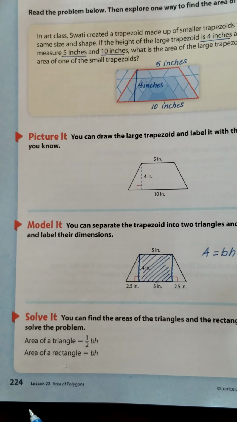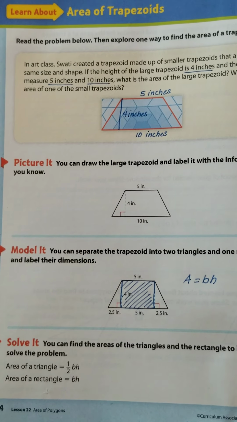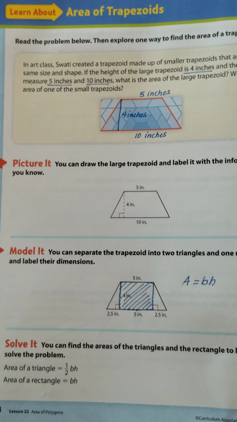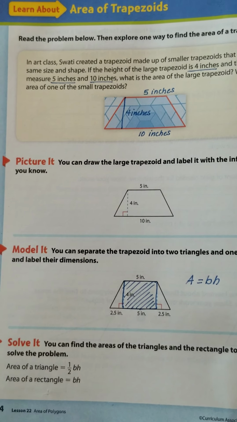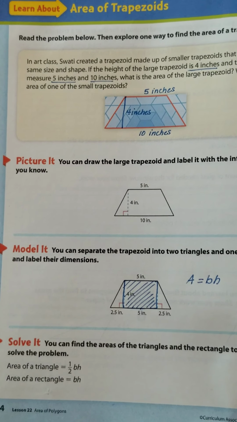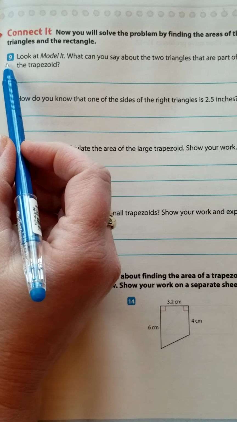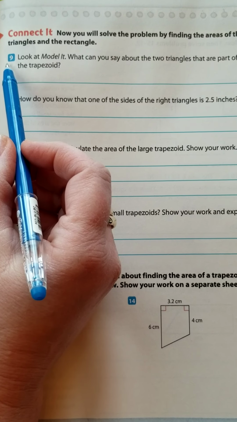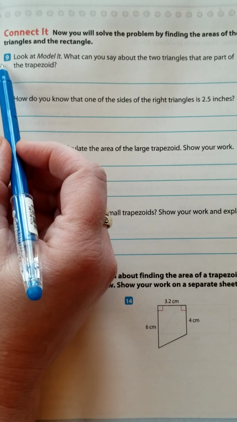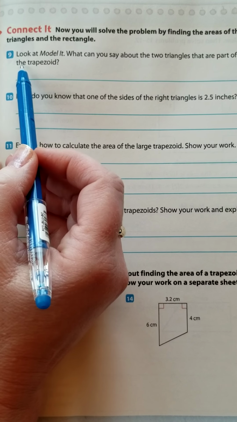Okay, boys and girls, we're ready to move on to our next page, either 225 or 233, depending on which edition you have. So stick with me and we'll see if we can answer these questions. Okay, boys and girls, we are on question number 9 on page 225 or page 233, whichever book you have. And we're going to look at that first question.